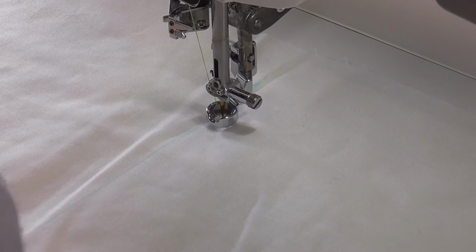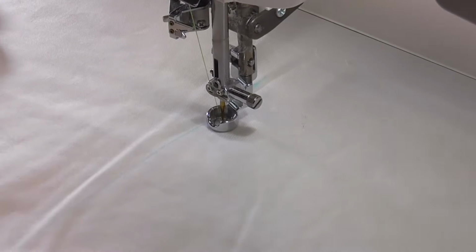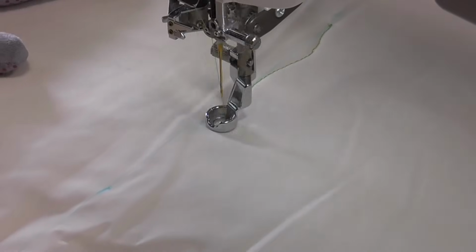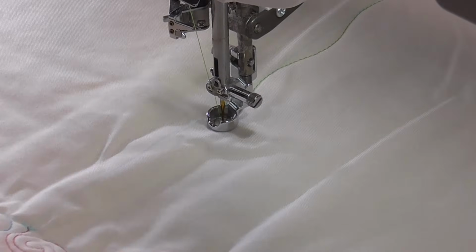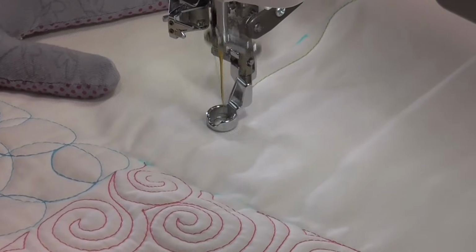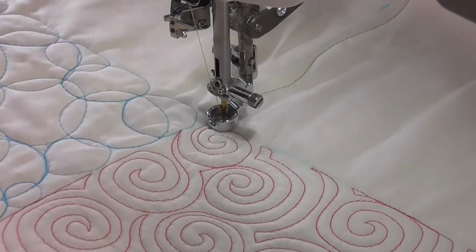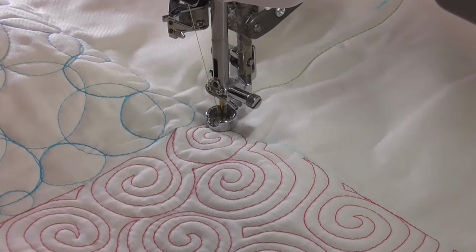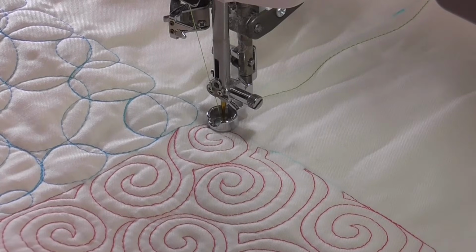I am starting with a continuous wavy line at the edge of my space. I'm at the corner of my relatively big sandwich, and I have to work so that it moves smoothly.